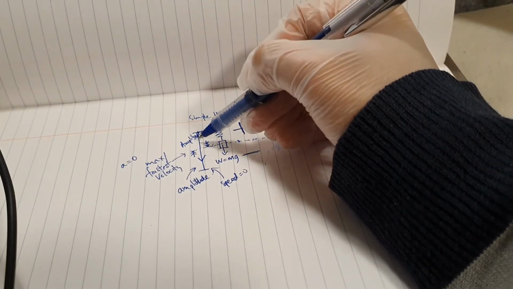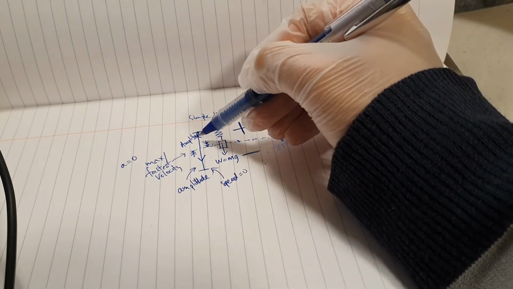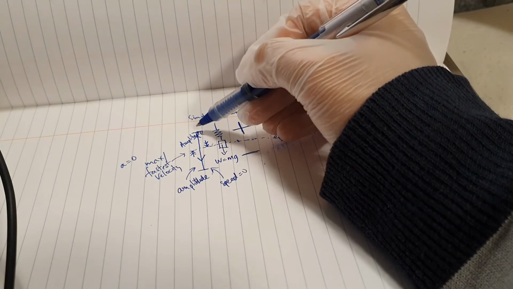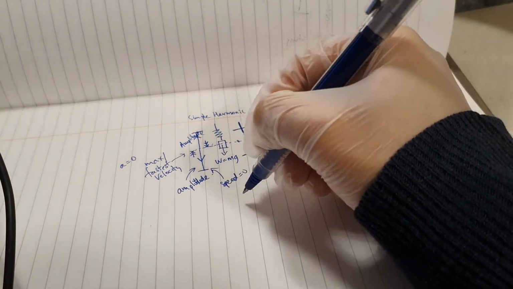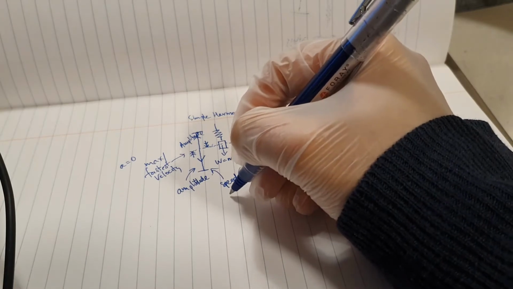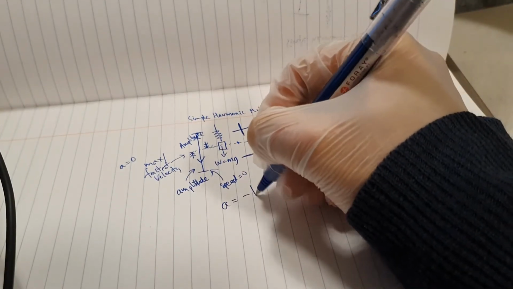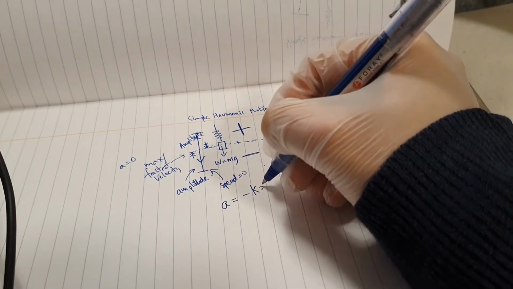And when the mass is in the positive region, the acceleration is always negative, always away from the displacement. Okay, so how do we write this? Let's write a is equal to minus, let's say the constant of proportionality is k, times x.